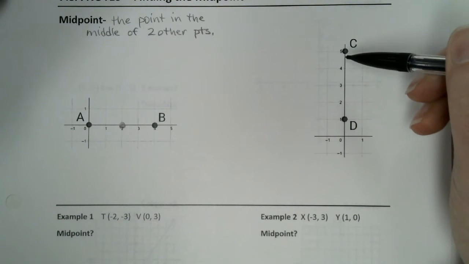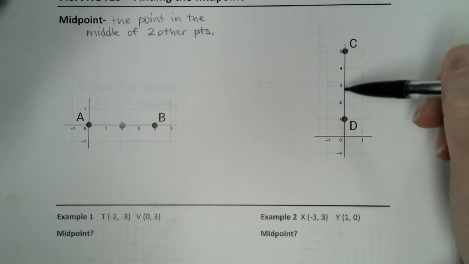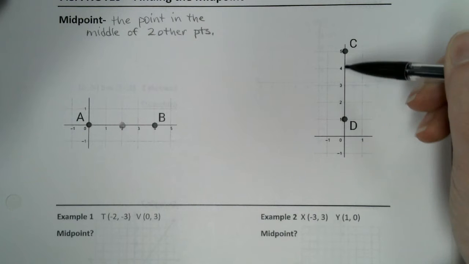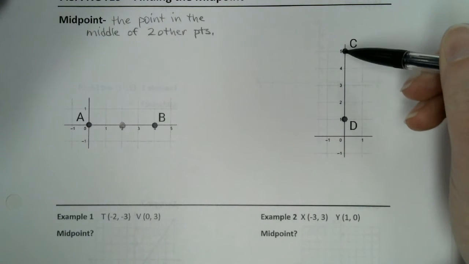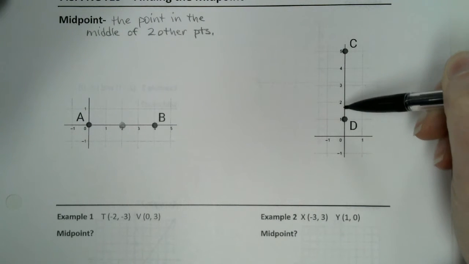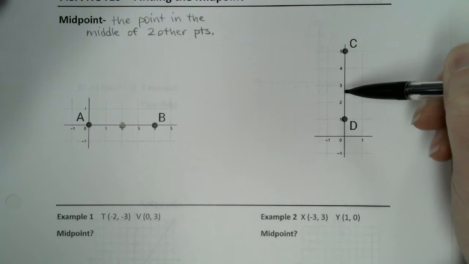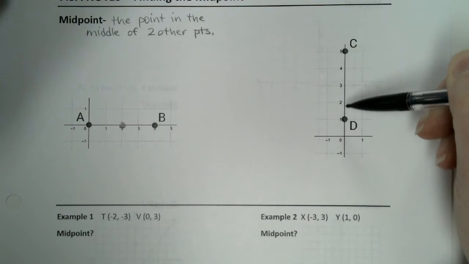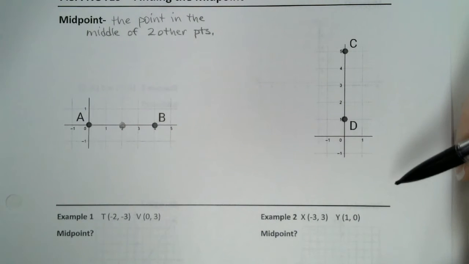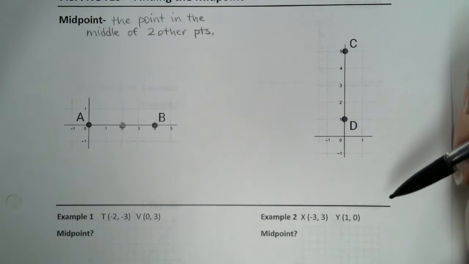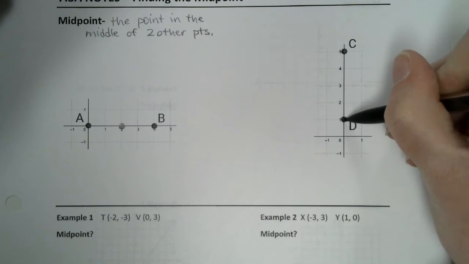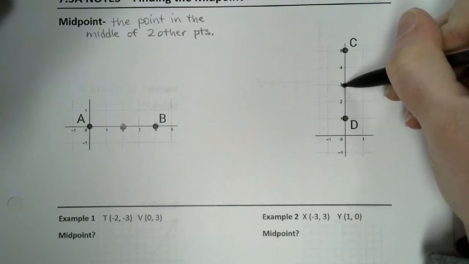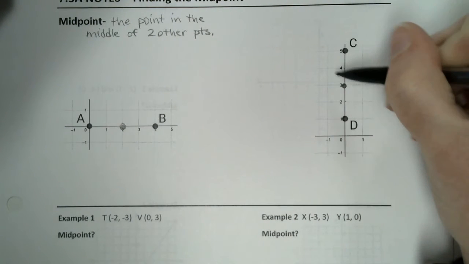Okay, point C and D, this is a little bit trickier, not really, just because these have been moved up a little bit. But the first question is, how far apart are these 2 points? Count the blocks between them. We got 1, 2, 3, 4. So how far apart are they? 4 units, right? So if I wanted to find the middle, what's half of 4? 2 again, so I'm going to go up 2 points, 1, 2, and then it should also be 2 points from this one, 1, 2. Okay, so again, my middle point would be right here.